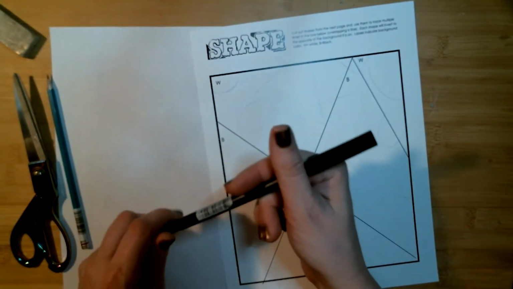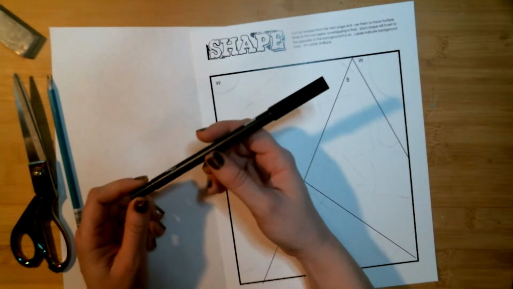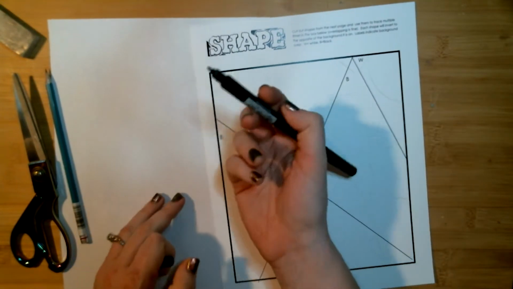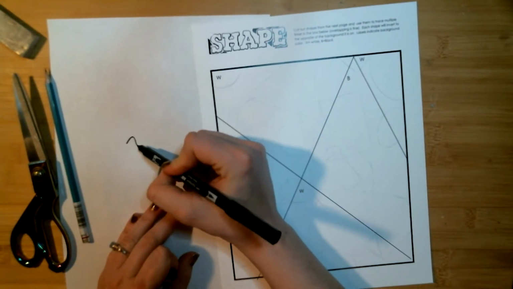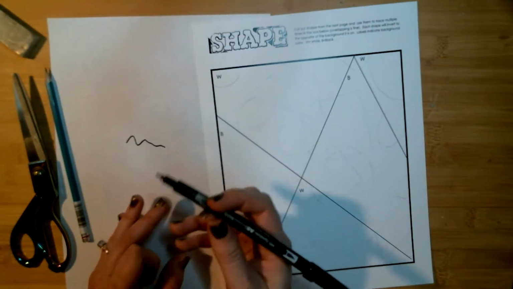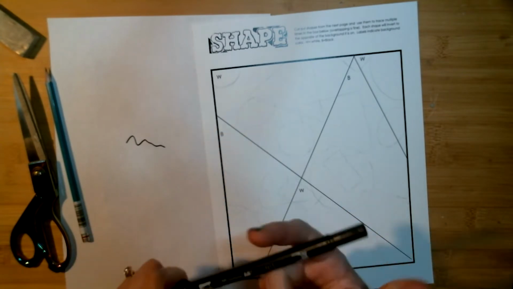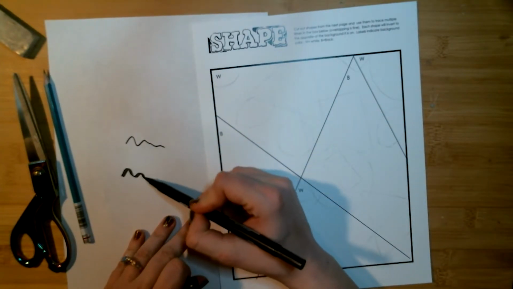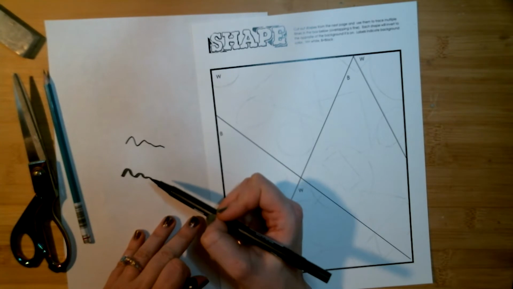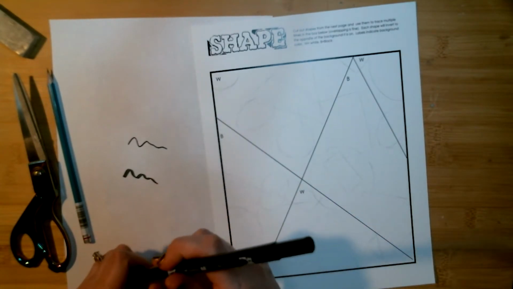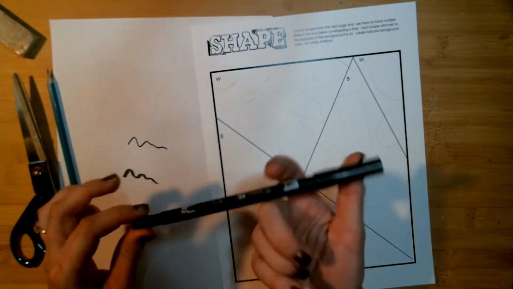With the Tombow pen, if you chose this one as your selected marker for use, you have the bullet tip, which gives you a fine line, and you also have the brush tip, which will help with your filling in, which will come in a little bit later. So for right now, we're going to use your bullet tip.